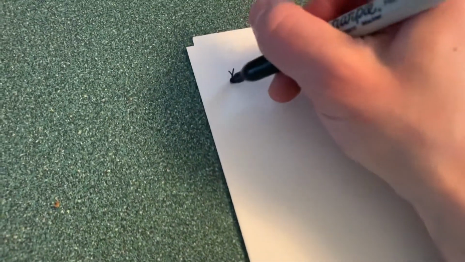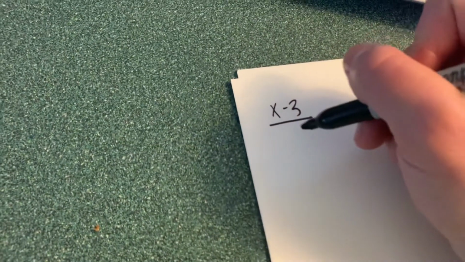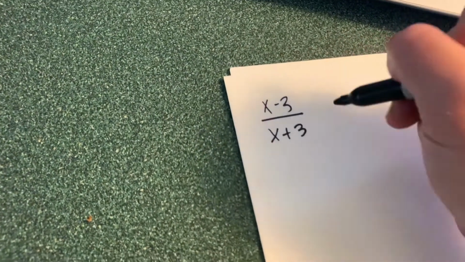on your own. When I do this in class, let me just clean this off real quick. Okay. When I do this in class, I just have you guys do the first 3 examples on your own, and I check them, and then we go over them, because mostly everybody gets it. Same thing here. We have a rational expression.